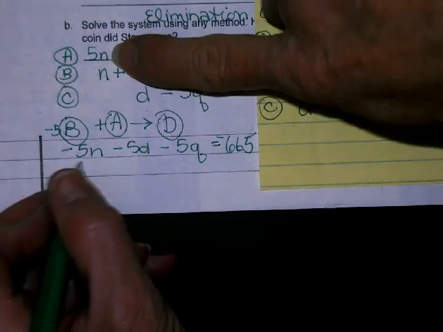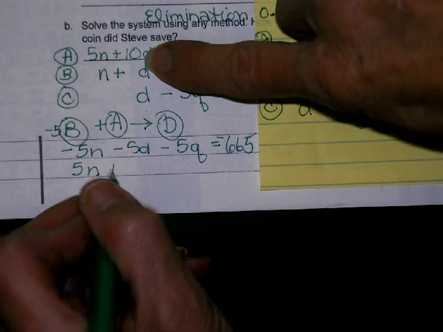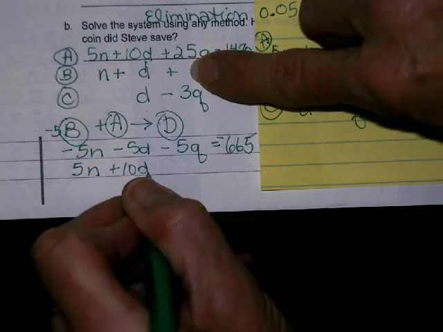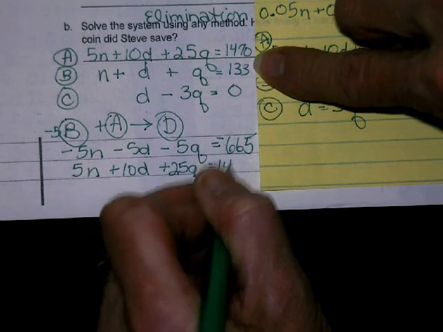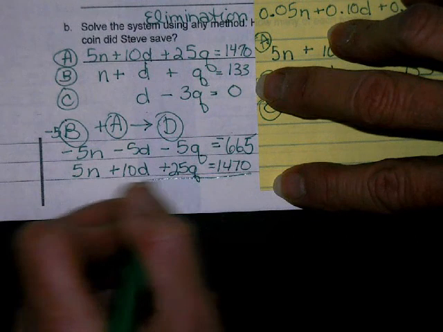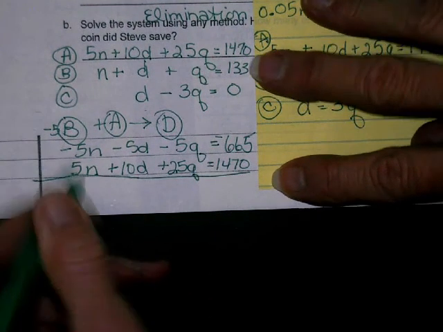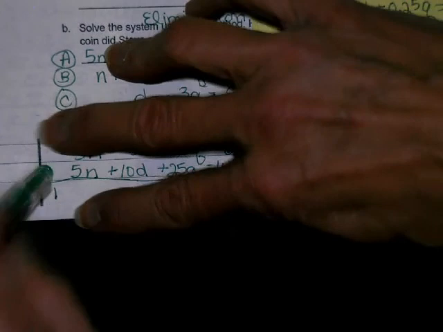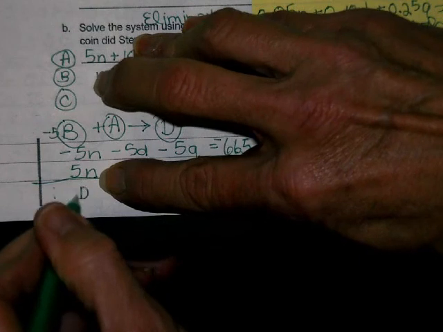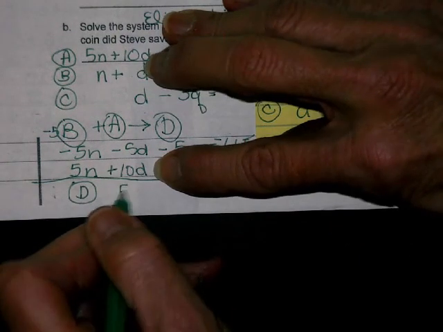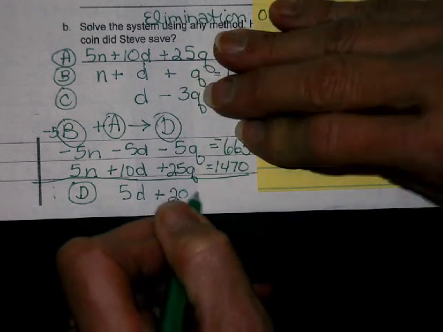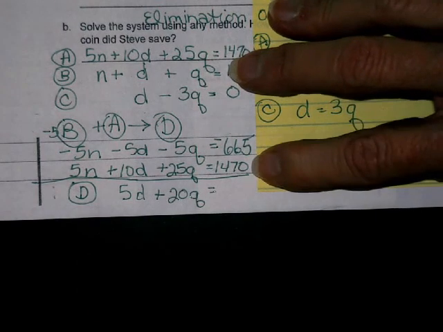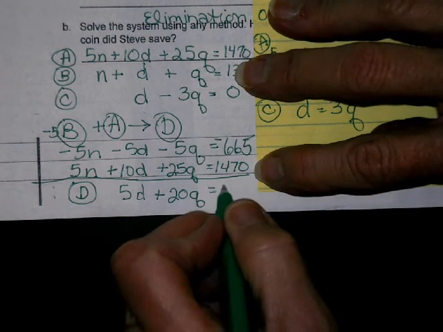Now I'm going to put A below it so you can see what I do when I add them. And I get D. This is going to be equation D. I'm going to write it right underneath these two that disappeared. So D is 5d plus 20q equals, I don't remember, 805, I think.